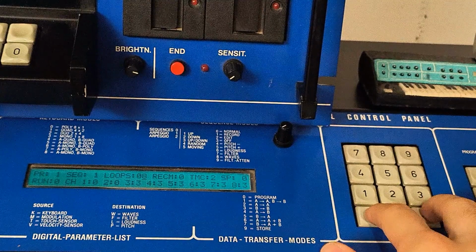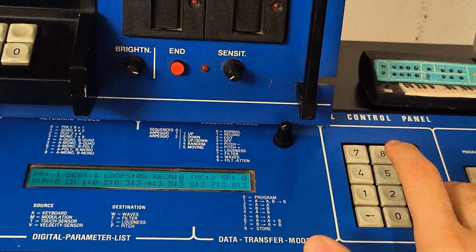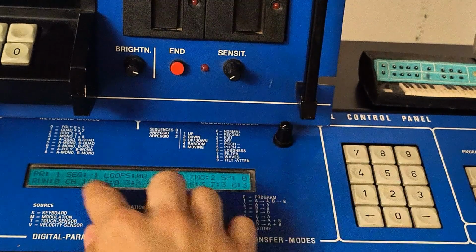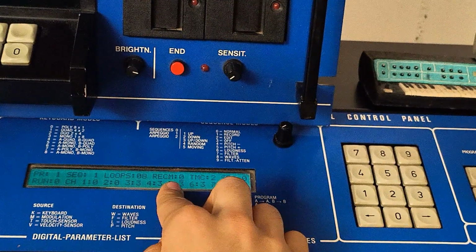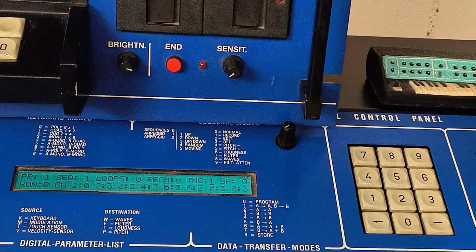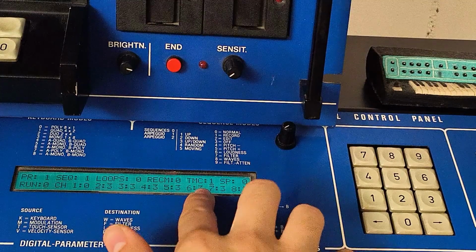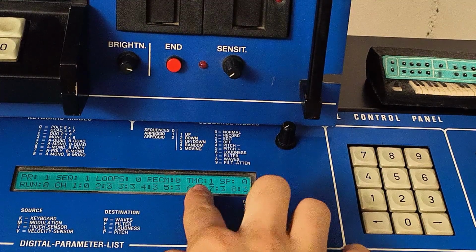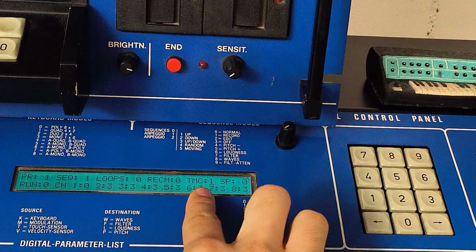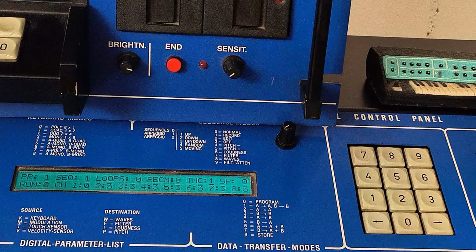So let's put the number 8 inside, make it really simple. And then after the loops, we go to record mode. RECM means record mode. So like I said, the next thing is TMC. That means time correction. So this is how hard the quantization is gonna be.